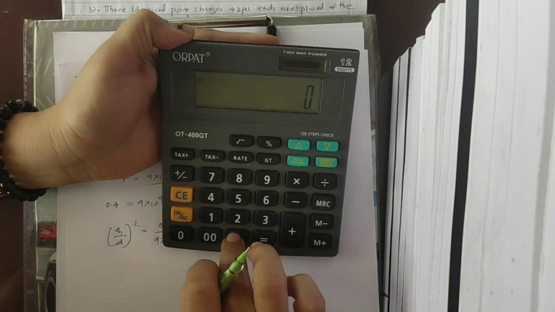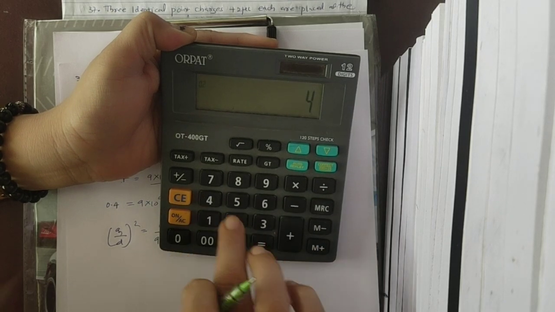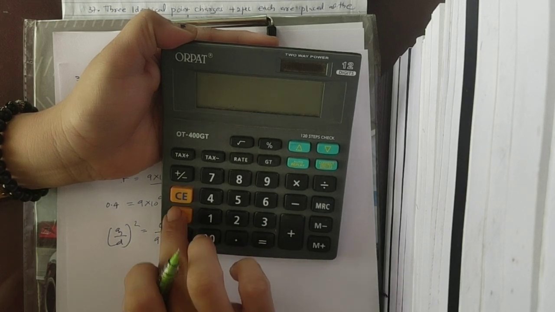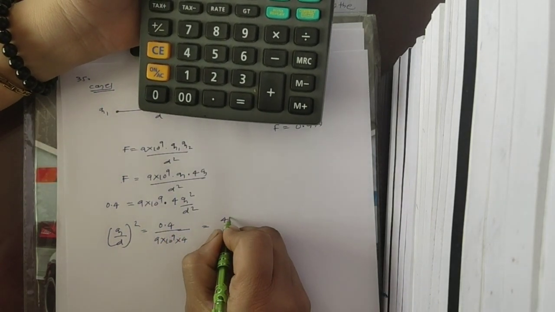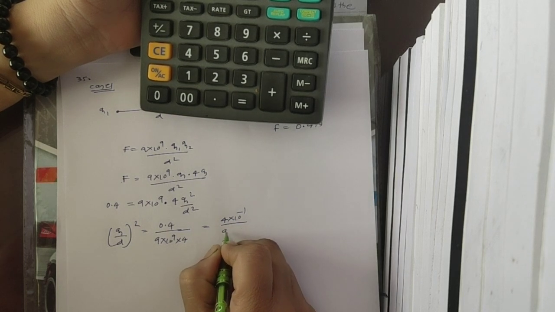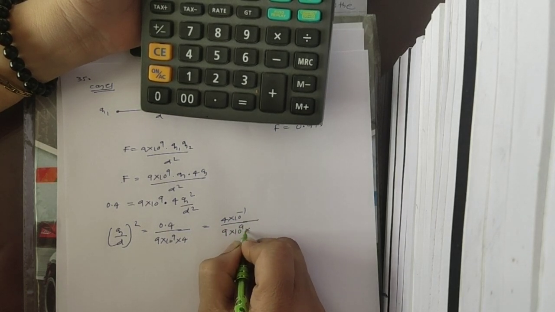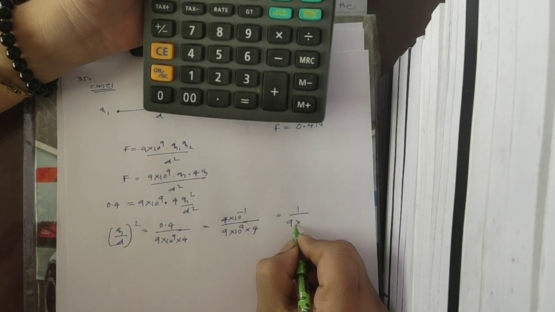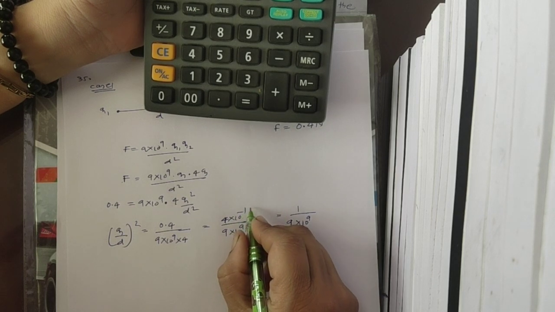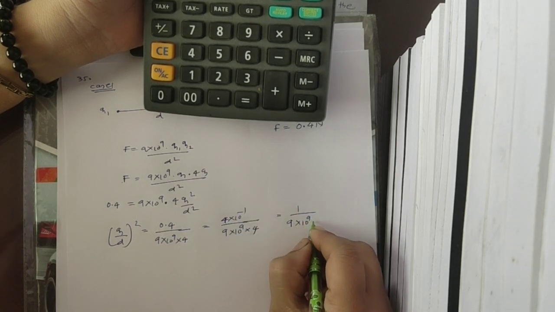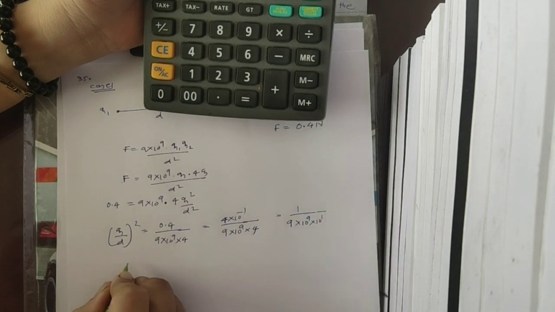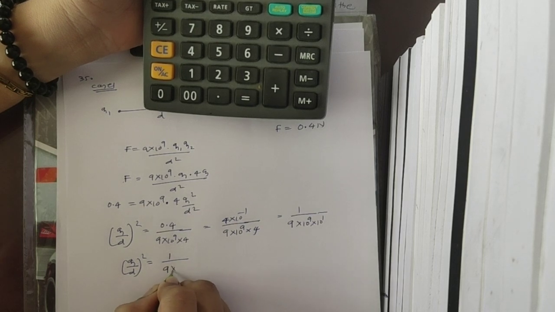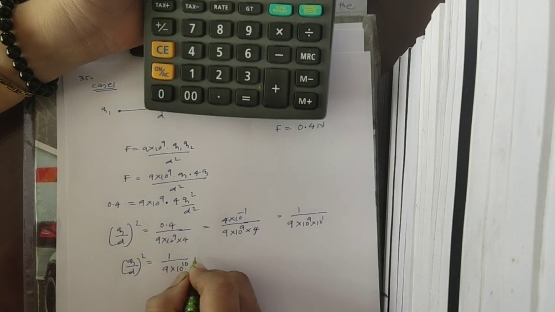0.4 divided by 4 divided by 9, or if we keep it as it is, 4 into 10 to the power minus 1 divided by 9 into 10 to the power 9 into 4. The 4 cancels. So 1 divided by 9 into 10 to the power 9, and this minus 1, if we take it to the denominator, becomes plus 1, 10 to the power 1. So Q divided by D whole square equals 1 divided by 9 into 10 to the power 10. The square is taken to this side.